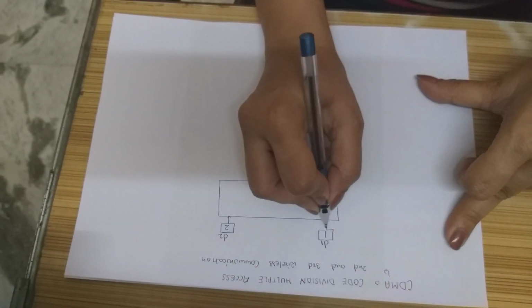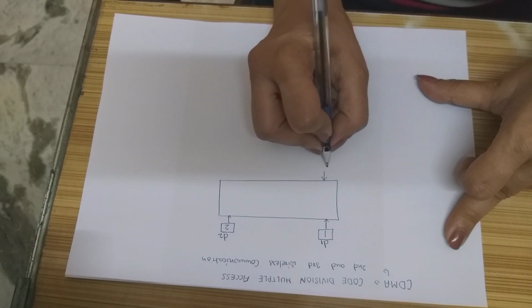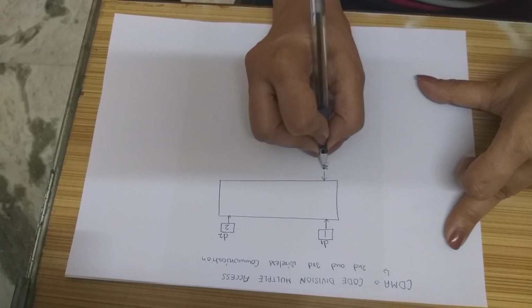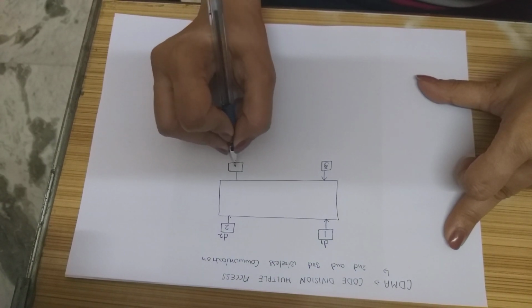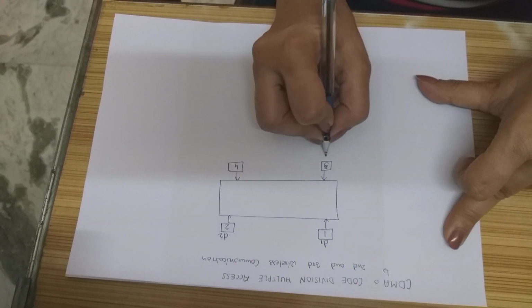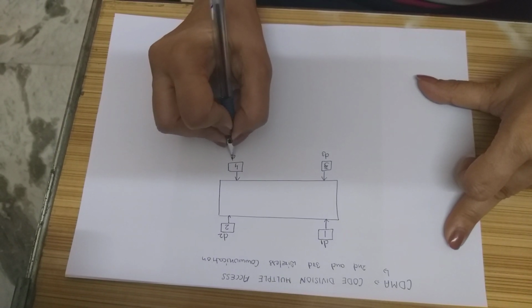Now we have four stations, so this is the third one and this is the fourth, with the third station having D3 and the fourth having D4.